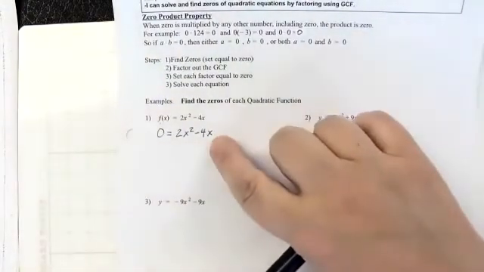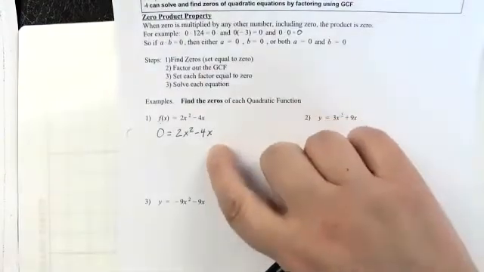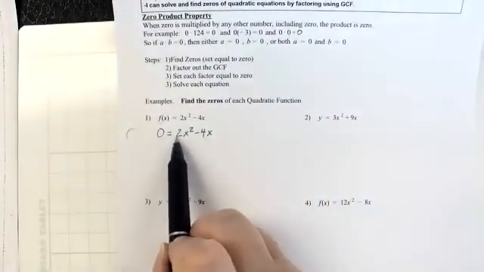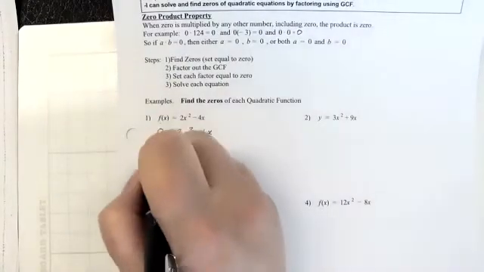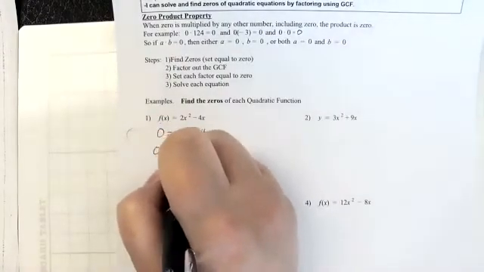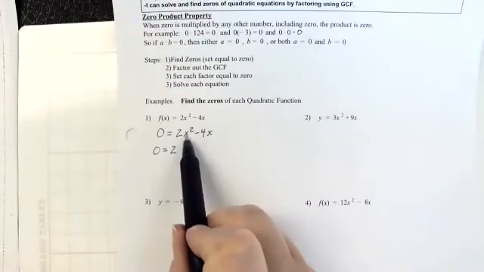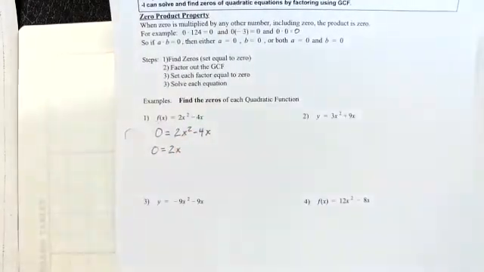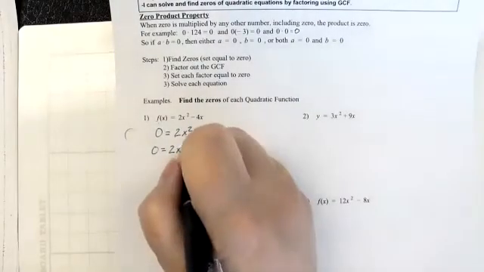The majority of the work is the same thing that we learned last week. We're going to factor out the GCF. So what's the GCF of 2 and 4? 2. So we'll say 0 equals 2. And what's the GCF of x squared and x? X. So our GCF is 2x, and we're factoring out a 2x.